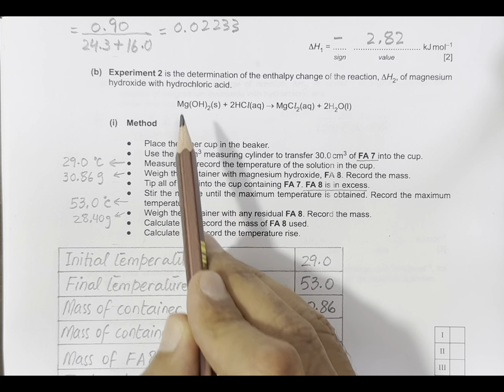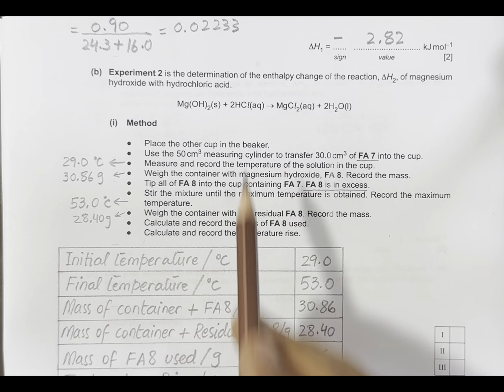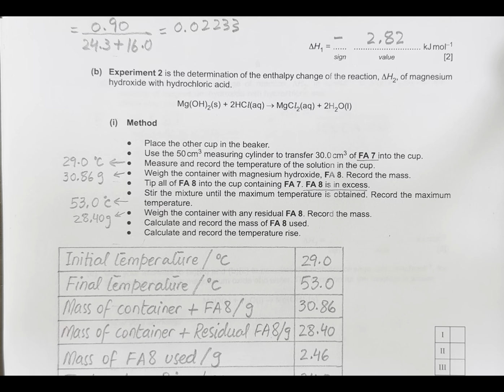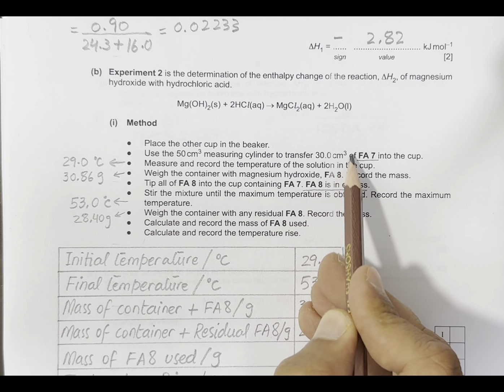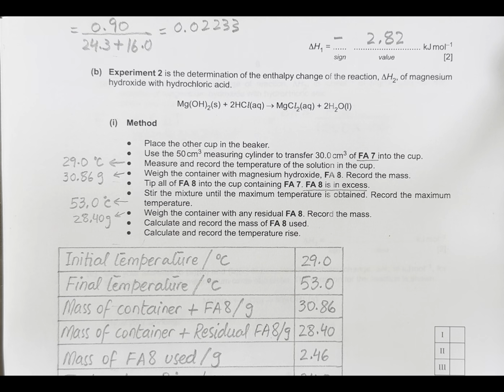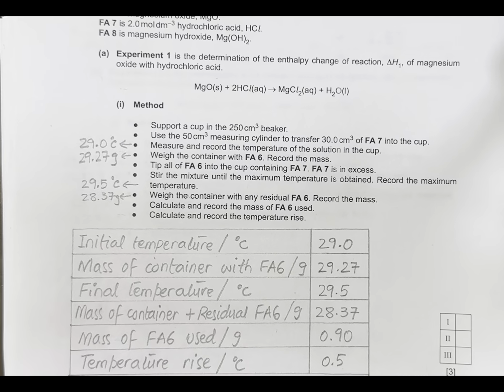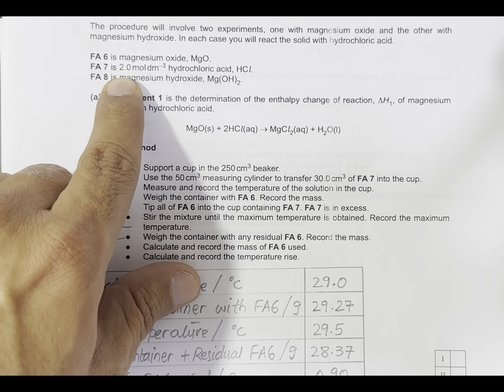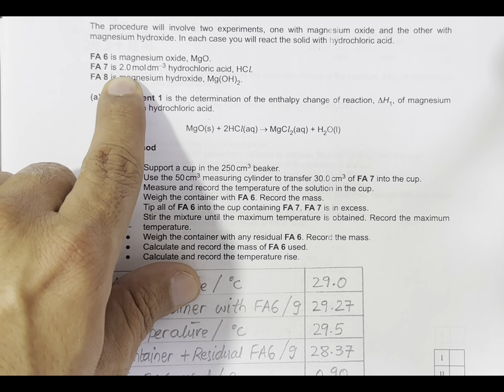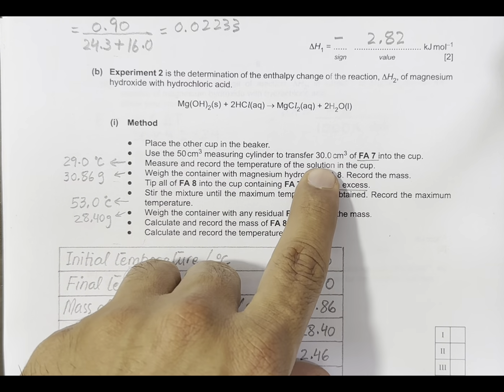The moles of HCl can be calculated from its concentration. The volume is 30 cm³ and the concentration is given on the first page in the introduction as 2 moles per dm³ hydrochloric acid. So the concentration is 2 and the volume we have used is 30.